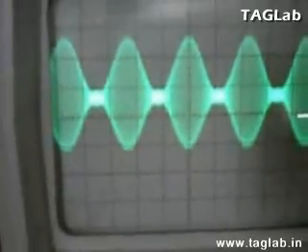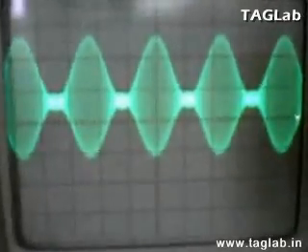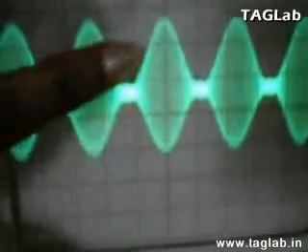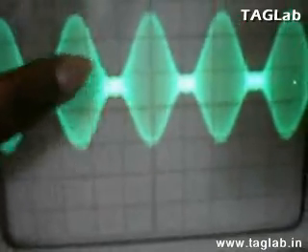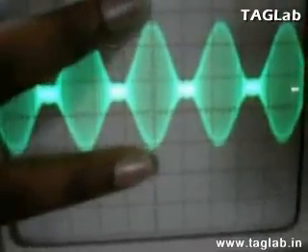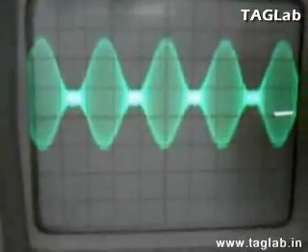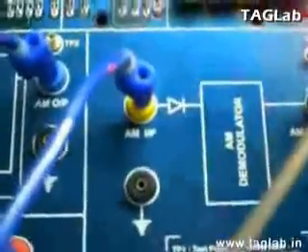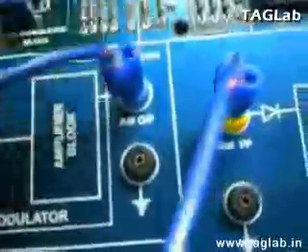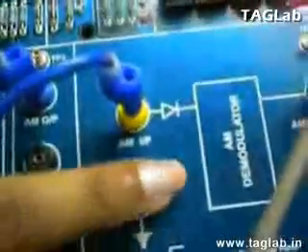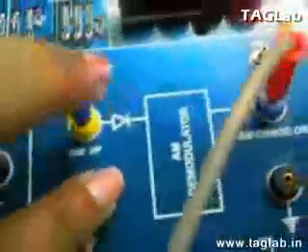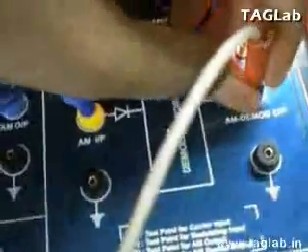To check the demodulated output, connect the AM output to the AM input block of the AM demodulator circuit and observe the AM demodulated output on the CRO. You could see the modulating signal of 2 kHz on the CRO. Thus, the modulated signal has been recovered back at the demodulated output. Thus, we have studied the amplitude modulation and demodulation using the amplitude modulation and demodulation trainer kit.